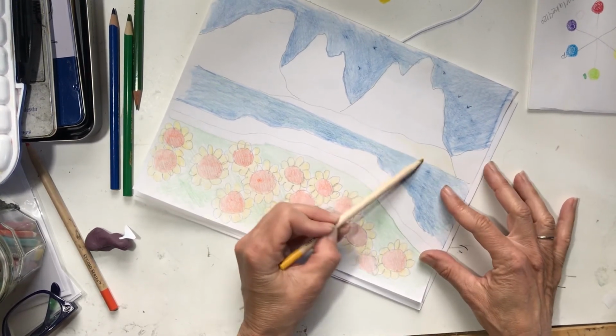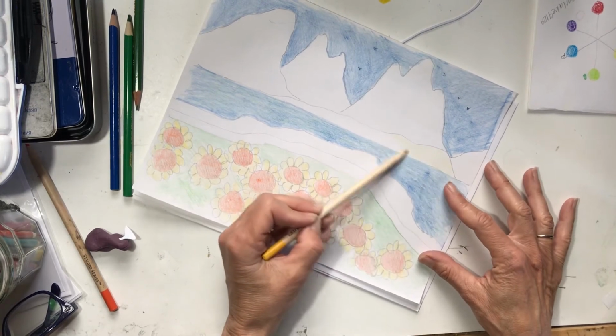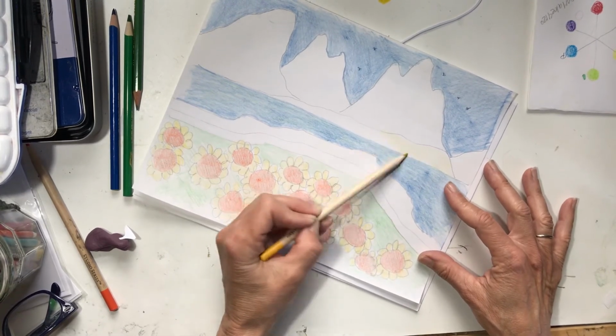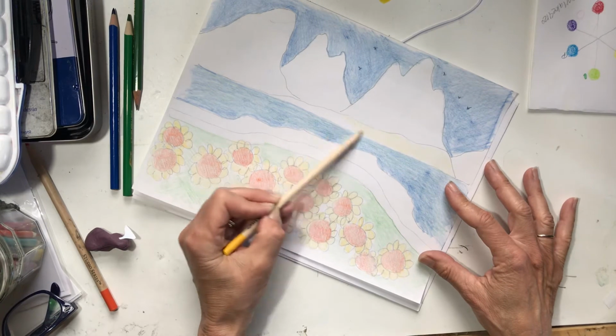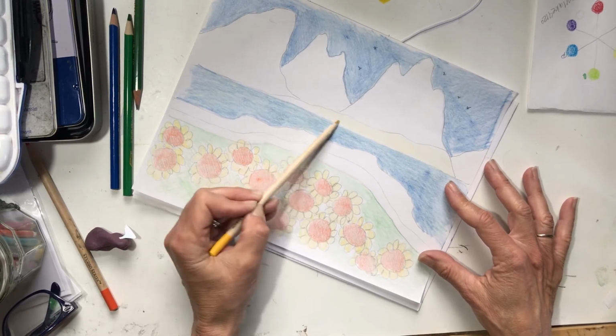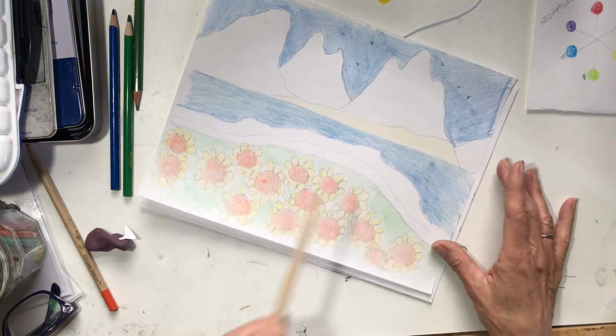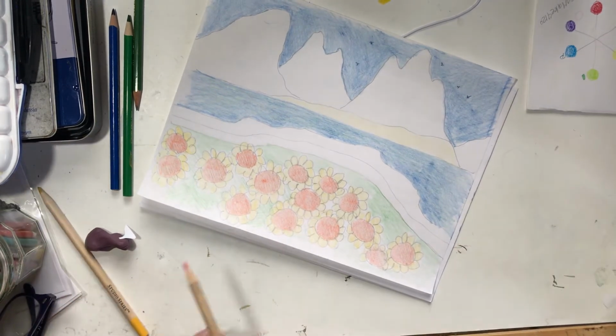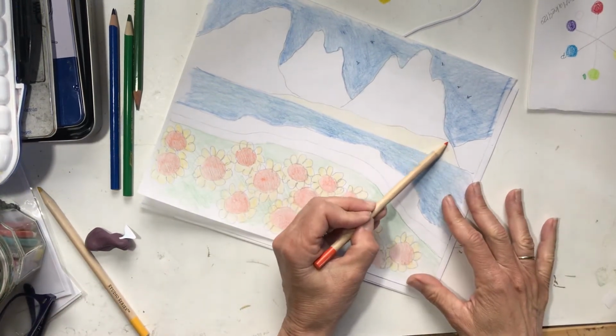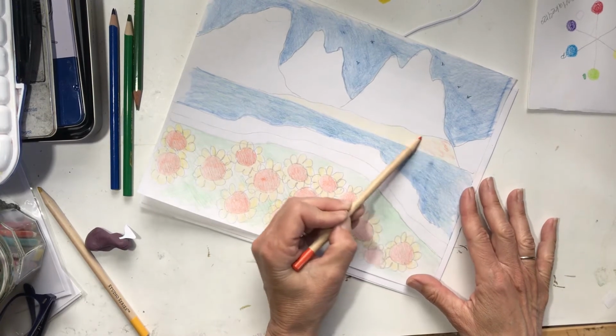And we're not going to go yellow into the water, because it will turn green, because yellow and blue make what? Green. Okay. And then we're just going to add some orange, back and forth, like that.